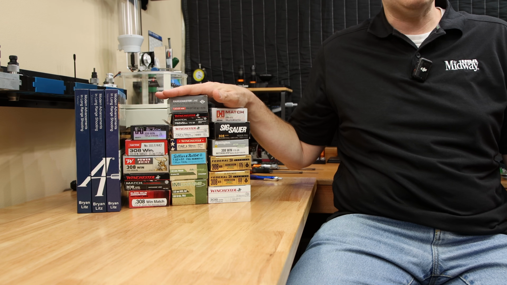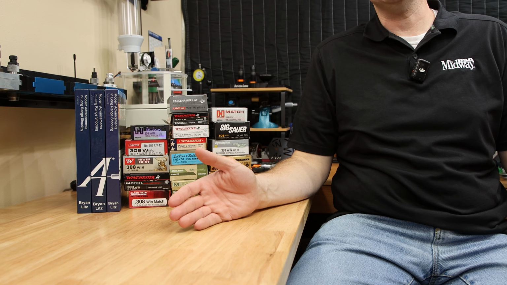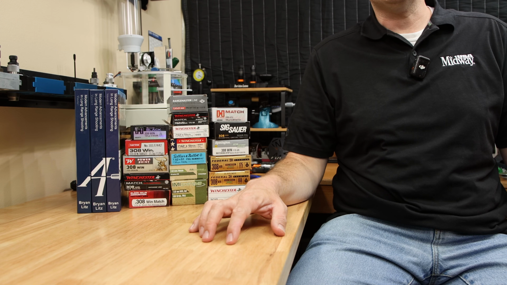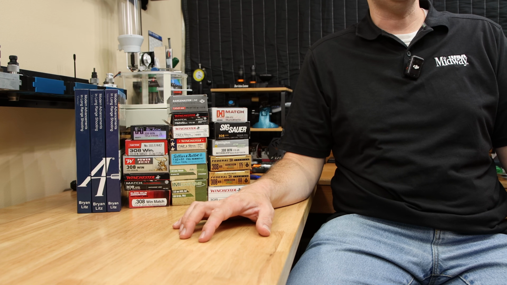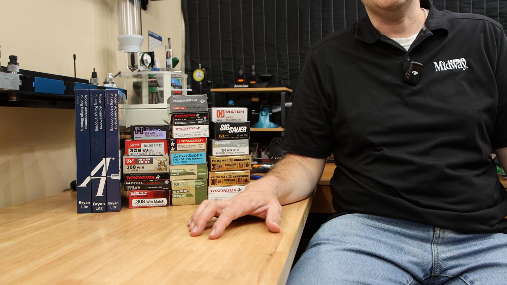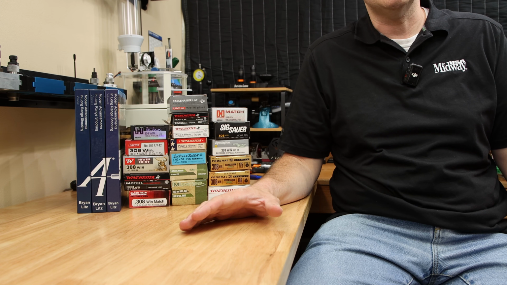Now with factory ammo, that would be very difficult. But if you're a reloader, that's going to tell you what you need to concentrate on the most. Taking a 3/4 MOA load to half an MOA might not be near as important as taking your standard deviation from 10 down to 5, but you're going to need to run those numbers for yourself.